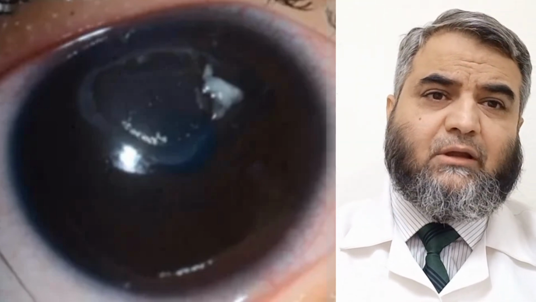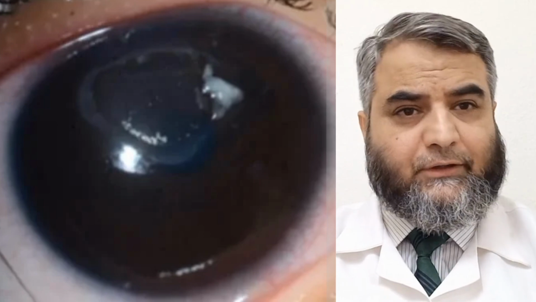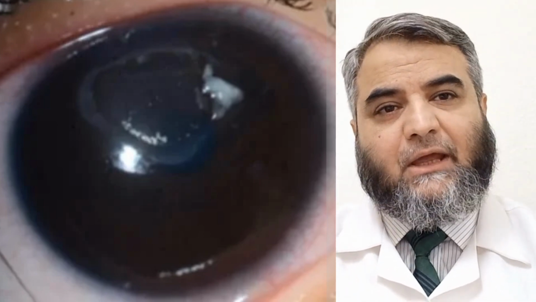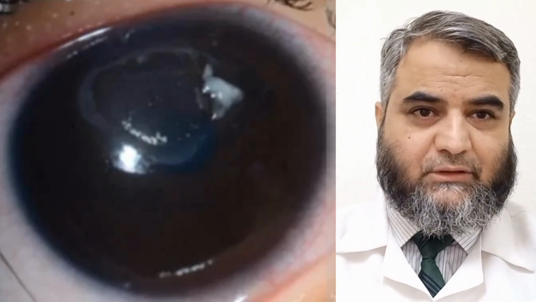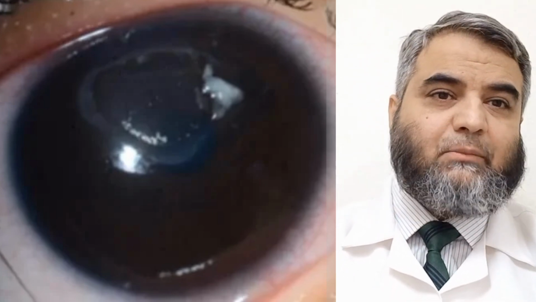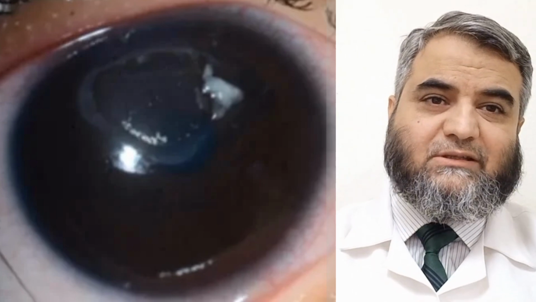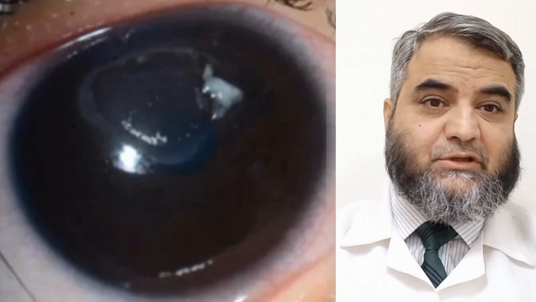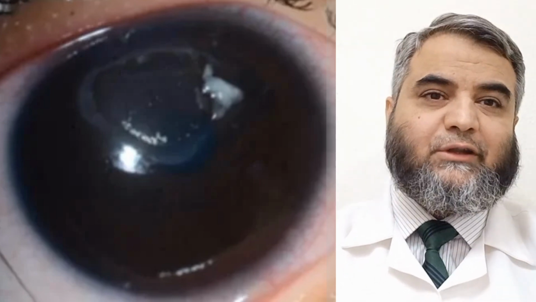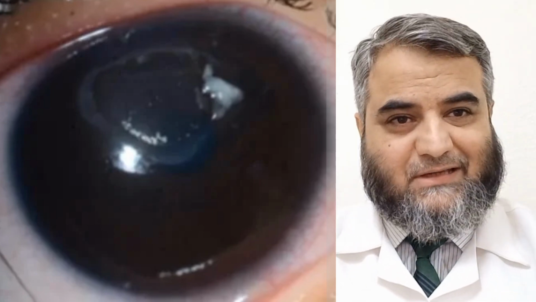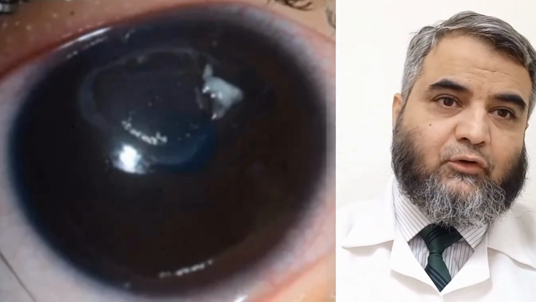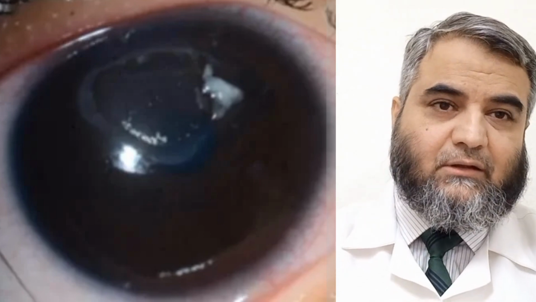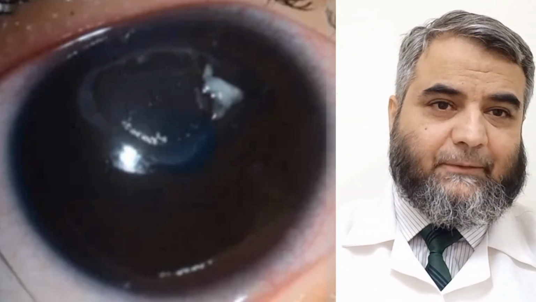This is an example which we call neurotrophic corneal ulcer. The name shows that whenever the nerve supply of the cornea, the outermost layer, the cornea is richly supplied by the nerves, and whenever these nerves are damaged over there, the nerve plexus, which is very important for the health of the corneal epithelium, whenever it is damaged, such neurotrophic corneal ulcers can develop. And it is quite challenging to manage, but manageable.